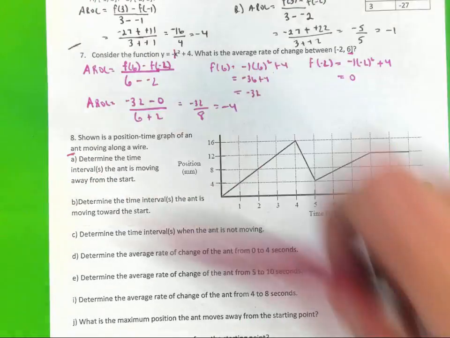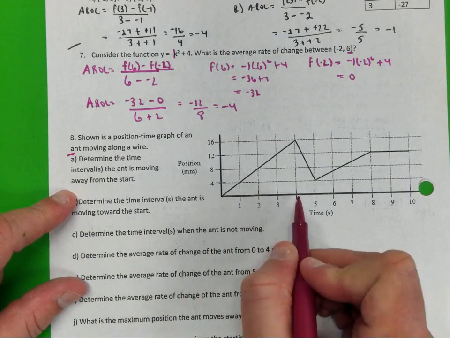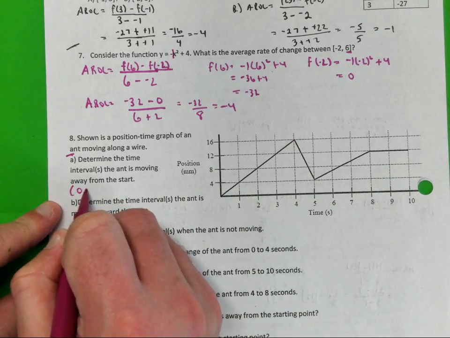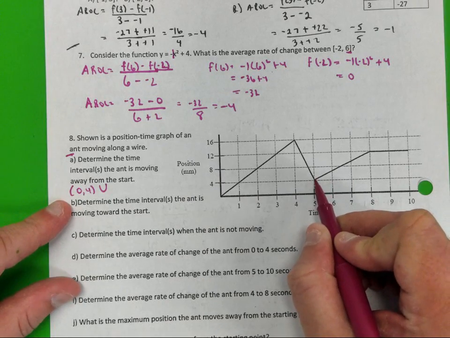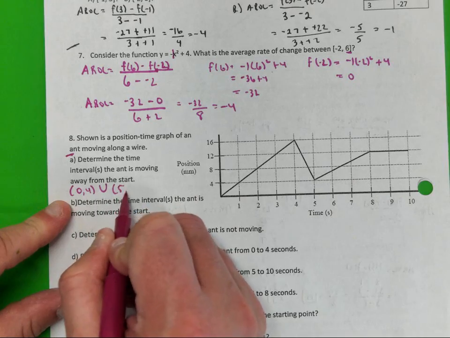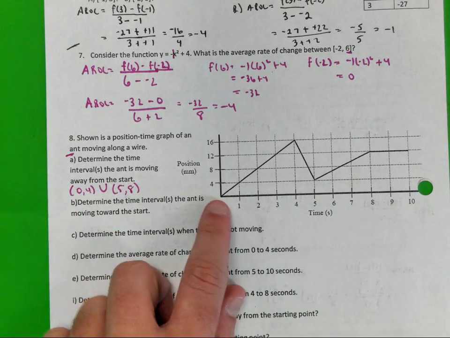So if I want to determine the time the ant is moving away, it's from here to 4, isn't it? So I'm going to write 0 to 4, union. What's the next one? It's increasing from 5 to what? 8. That would be my intervals. That is moving away from the starting position.